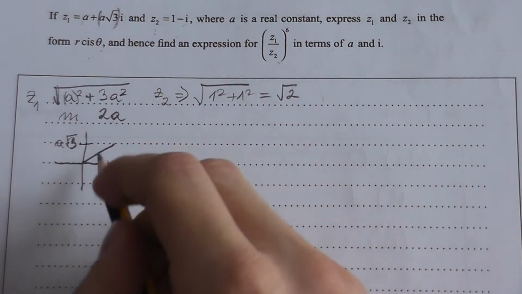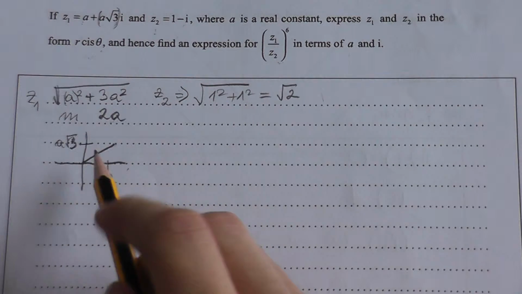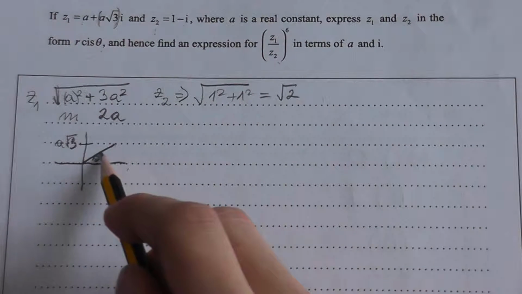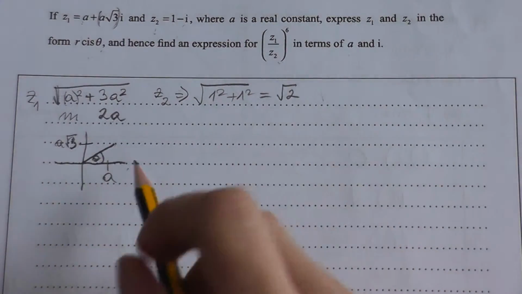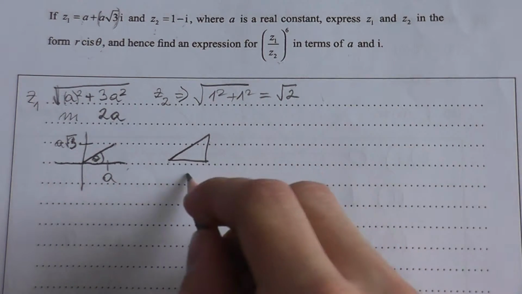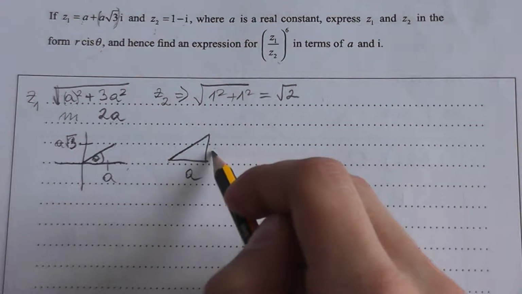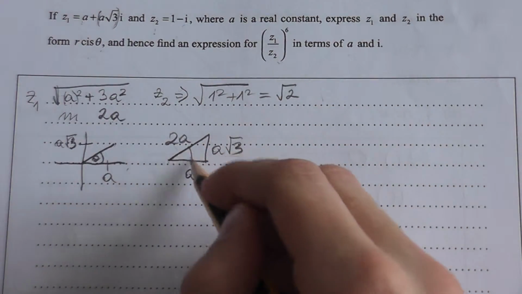And we know that this here is 2a. And we need to find this angle here, theta. Imagine this is just a triangle, right? And so we have a square root of 3, and 2a. And this is the theta.